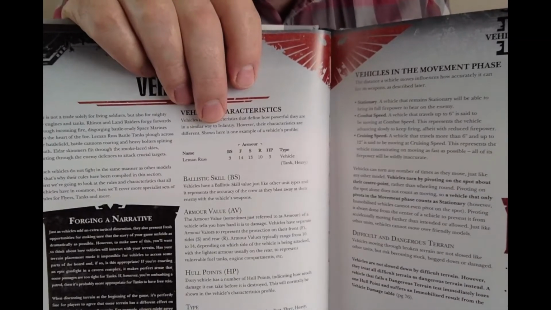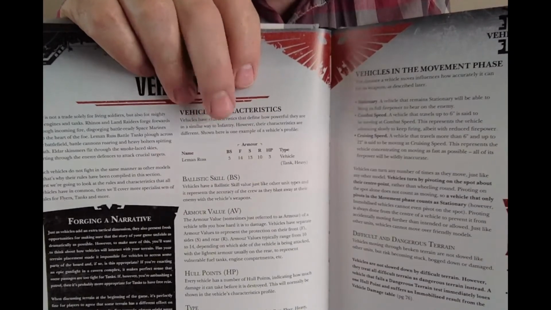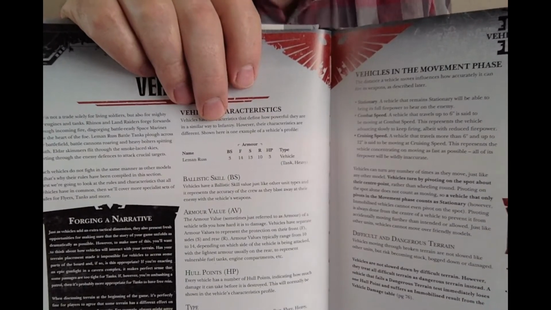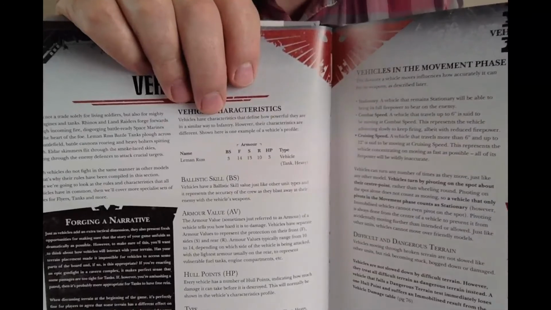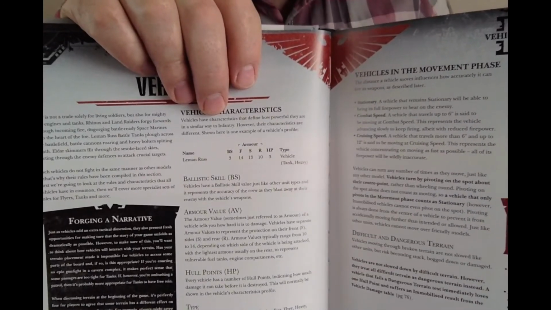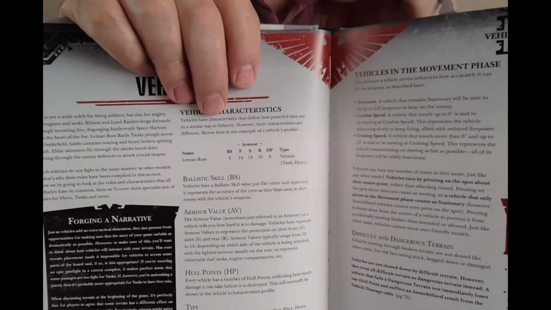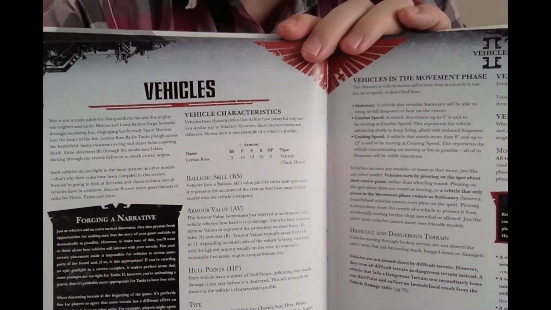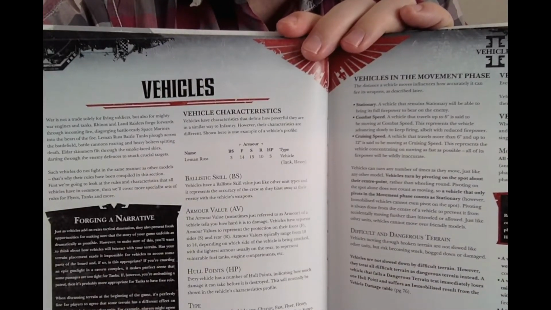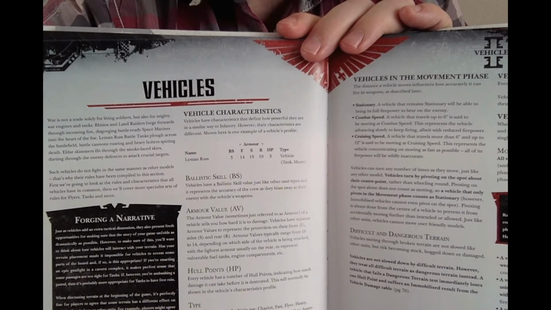Now, different units have different things. Some vehicles or classifications of vehicle will have weapon skill as well, things like walkers and things like that. But we'll come on to that later as and when. So for now, this is just the basics of these stats. That's all we'll need before we get going into the movement phase.